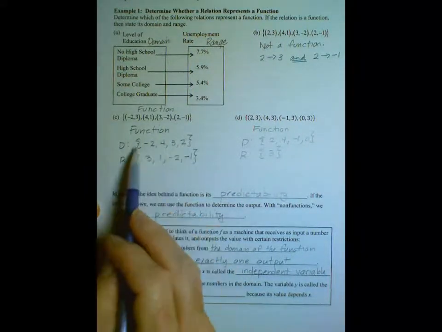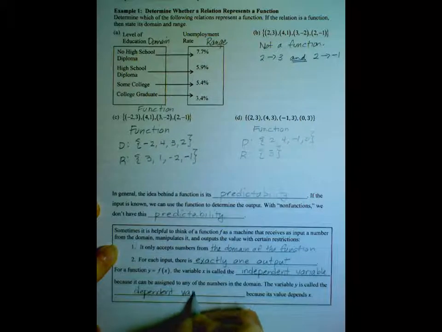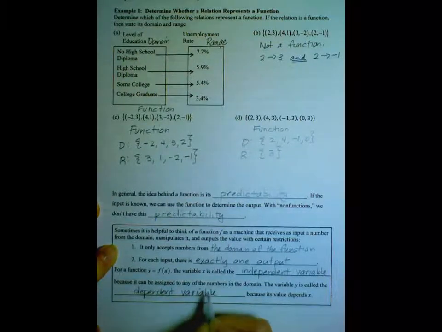So x can be any of the numbers in the domain. The variable y is called the dependent variable, because its value depends on x. So we plug in the x and we wait for the y to come out.